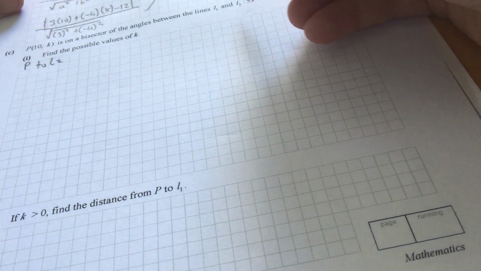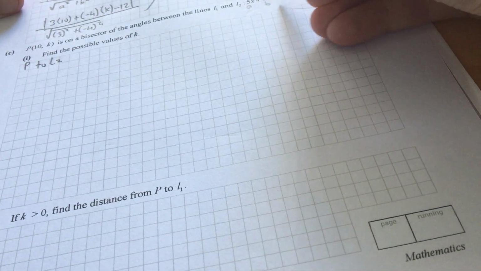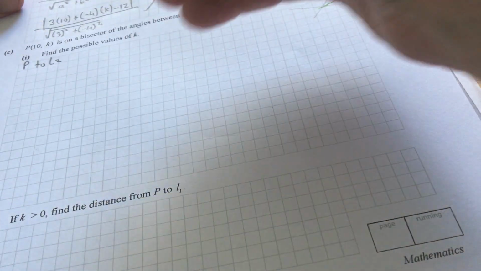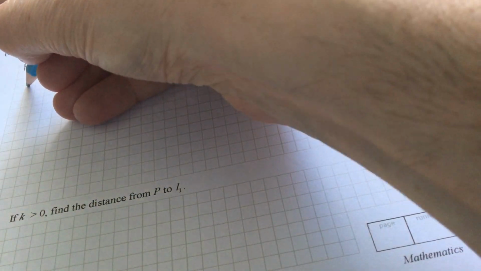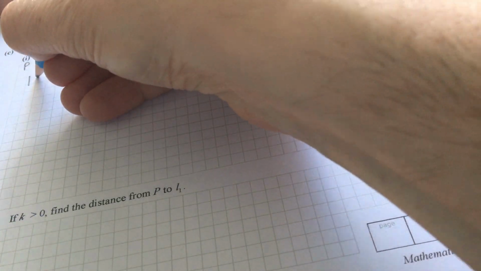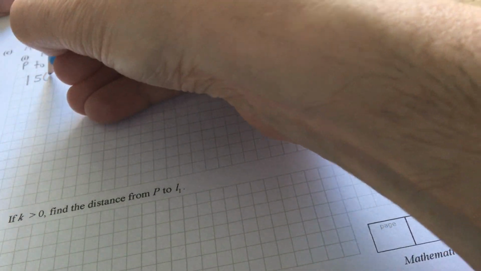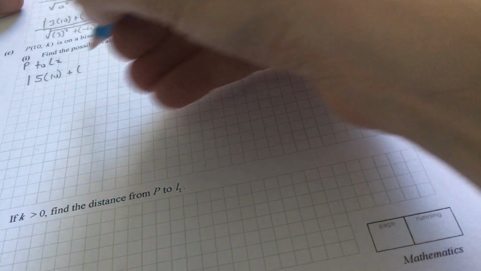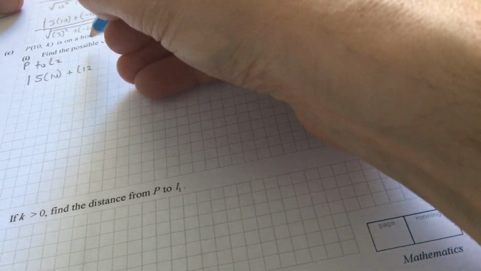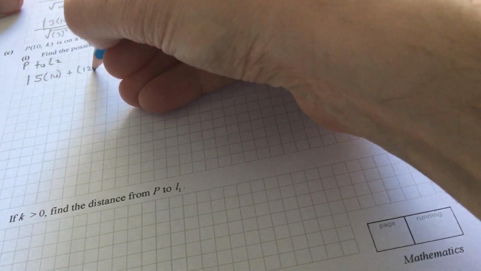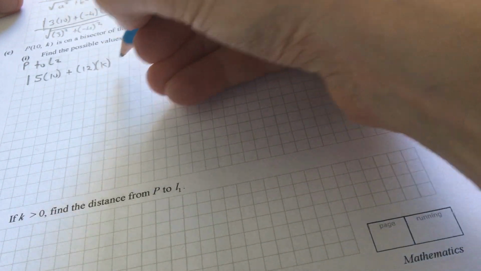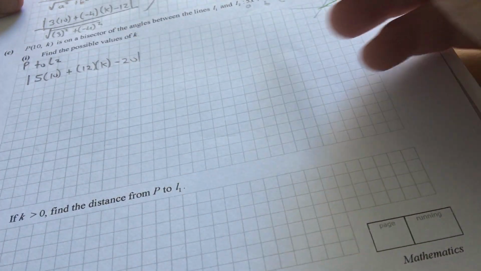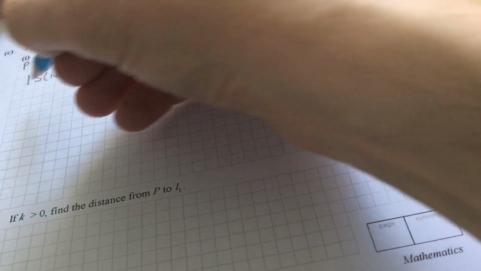So L2, so this is A, B, and C. We're just going to use the perpendicular distance formula again, and that's x1, y1. So P to L2, so it's 5 times 10 plus 12 times y1. See, we're just getting the distance to P again, and we have to do it in terms of k, plus minus 20, which is minus 20. And that's all over the square root of 5 squared plus 12 squared.